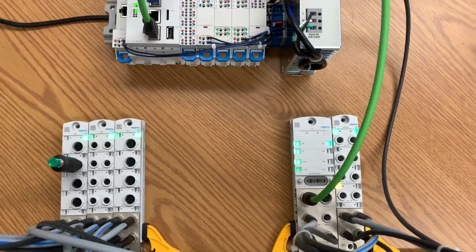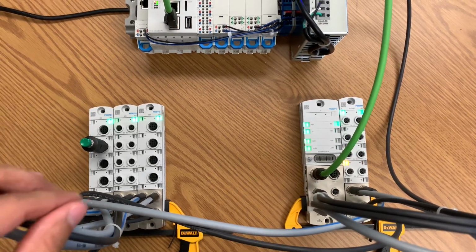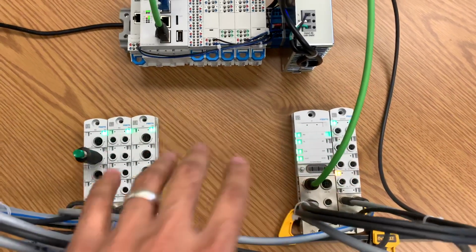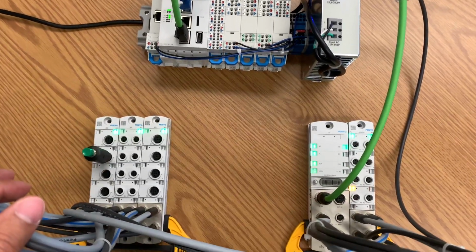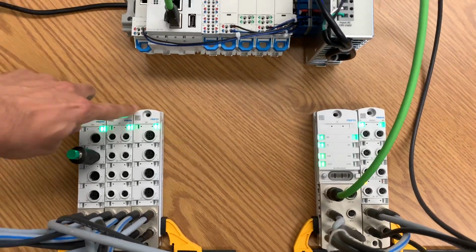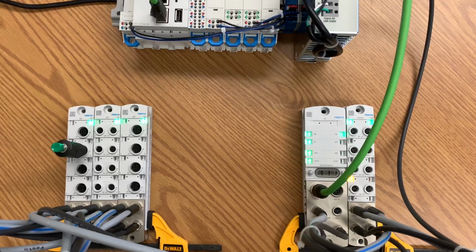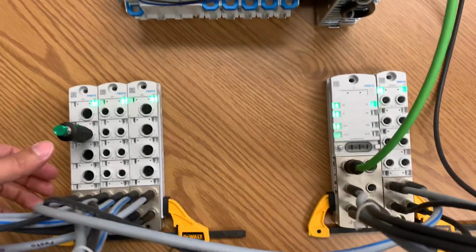The other nice feature is that to commission these modules, you just put power to the topology, and this module recognizes everything that's connected to it. So no more need to register every single module, like this one and then this one and then this one. Everything is done automatically.